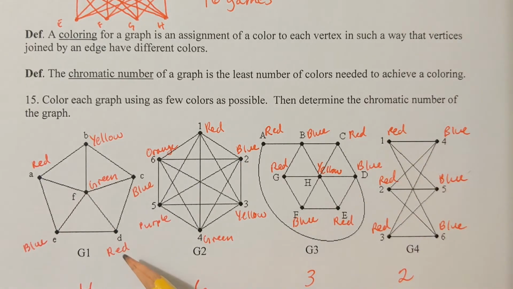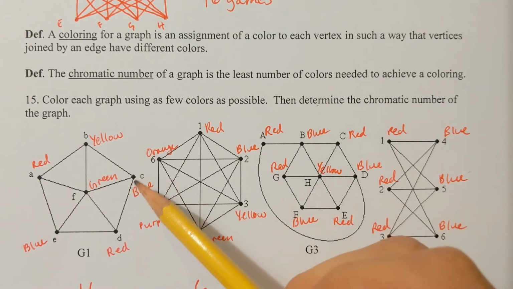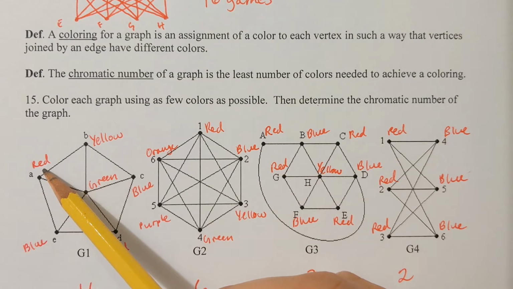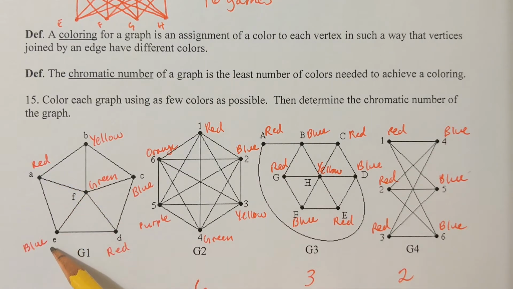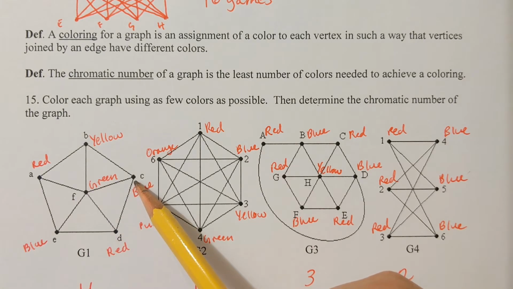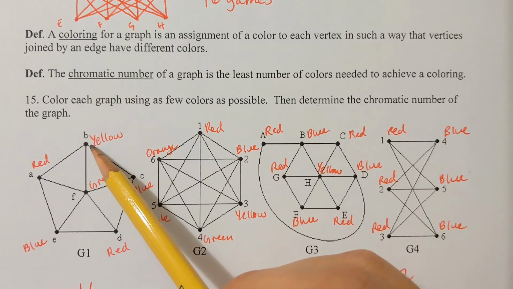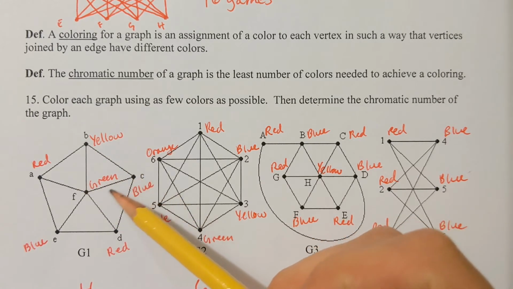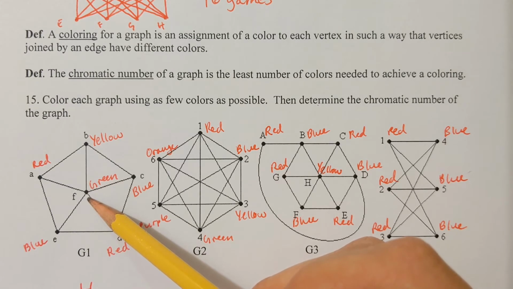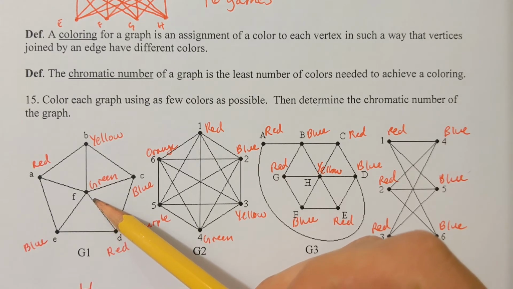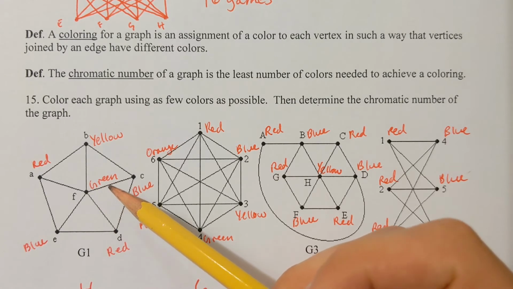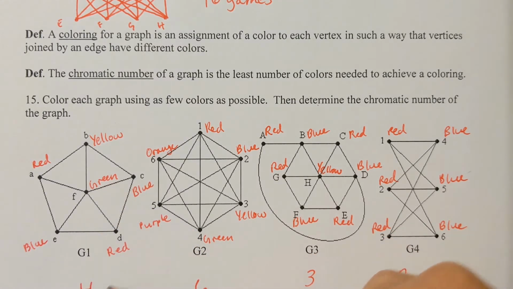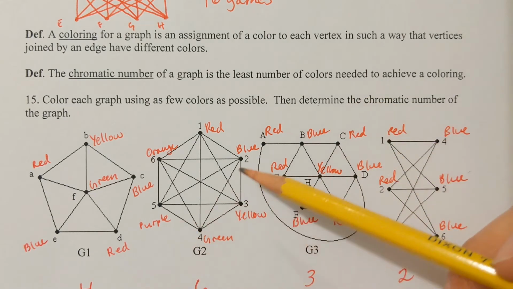Okay, so in G1, let's see, if I start with A and assign red to A, and then blue, red, blue. Since I have red and blue, I'm going to have to introduce a 3rd color there, which I'll just call yellow. And since red, yellow, and blue all join F, F is going to have a different color there, which I've got as green. Okay, so 4 colors are possible, is what I'm getting.